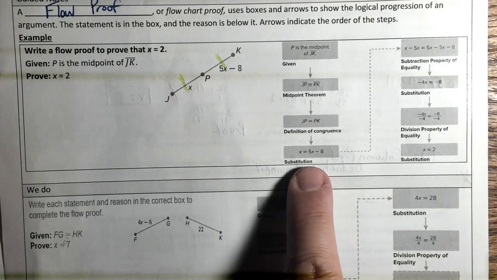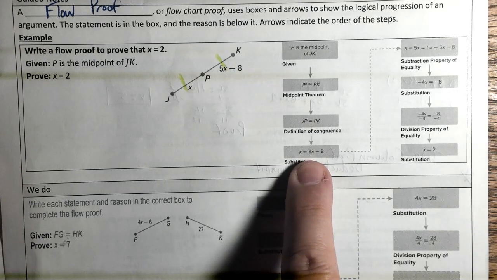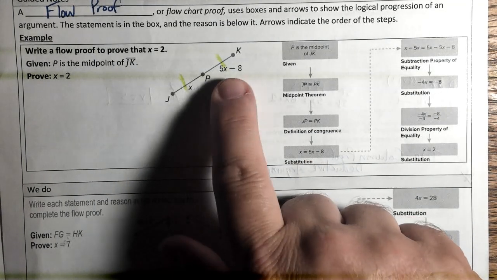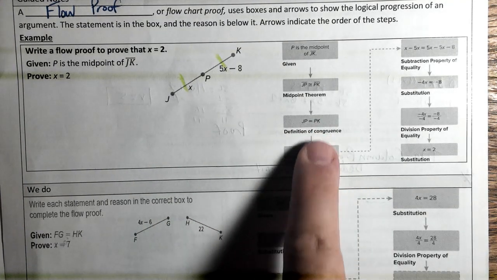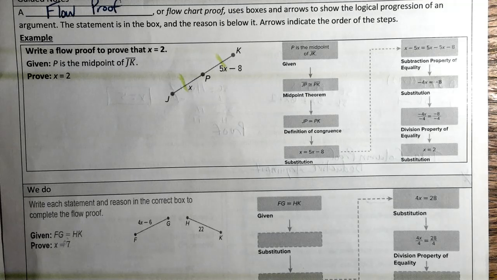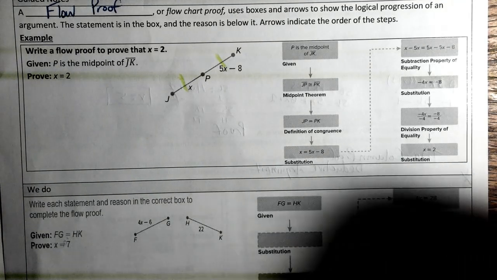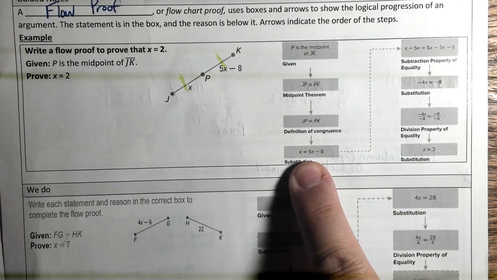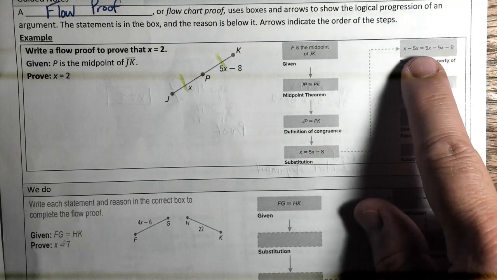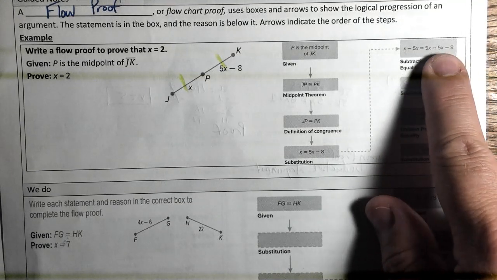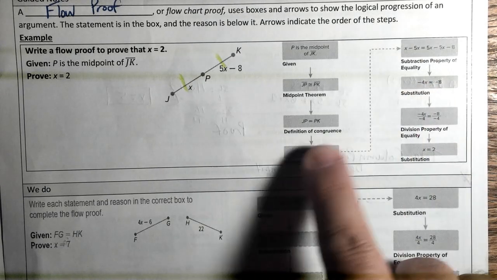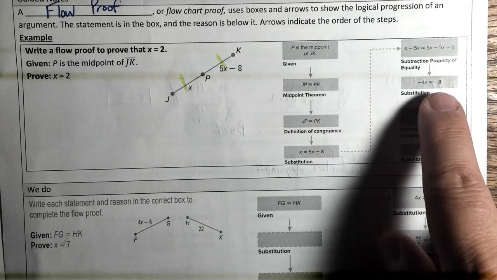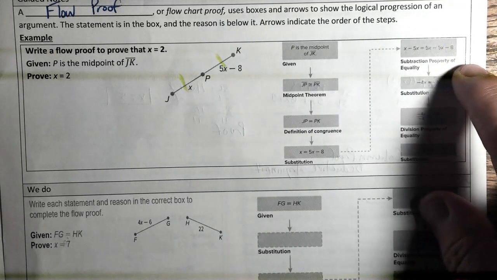So next we go, x is equal to 5x minus 8. We substituted JP and PK, substitution. All right, so notice here, x equals 5x minus 8. They subtracted 5x from both sides. So that's subtraction. If you didn't have that, you could look down here and notice that you went from x and 5x to negative 4, and you could tell that it subtracted out.